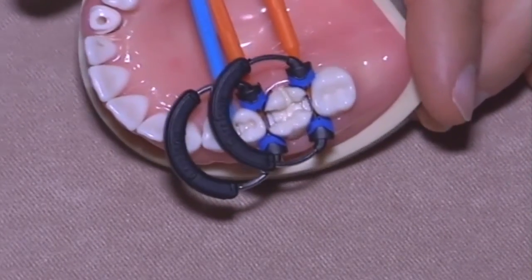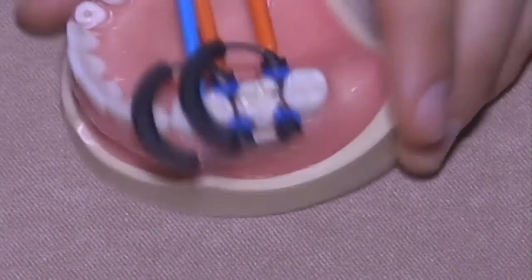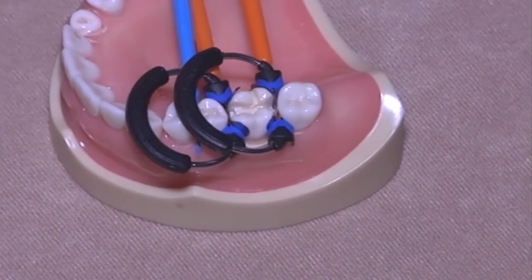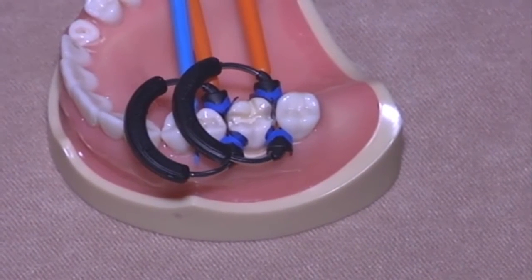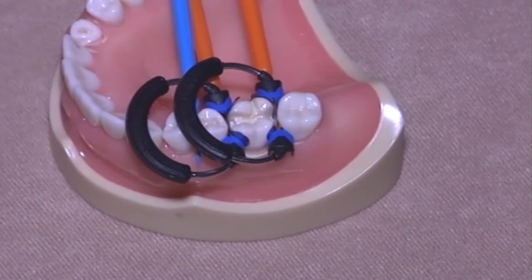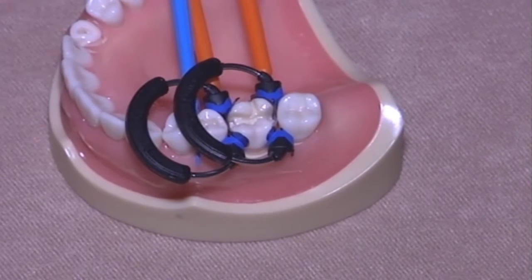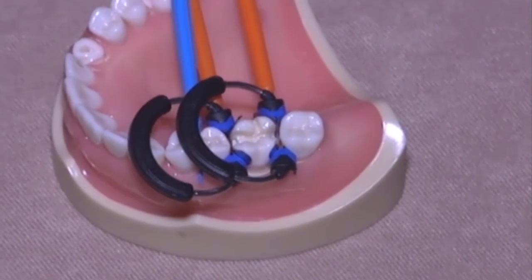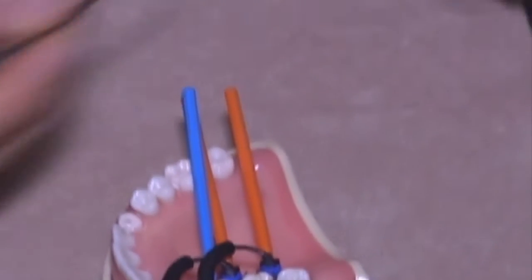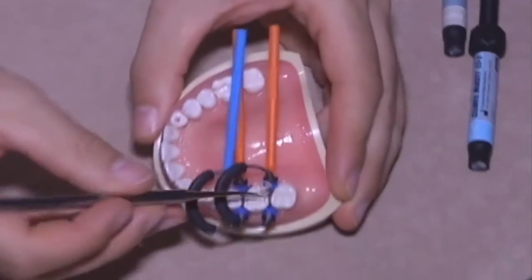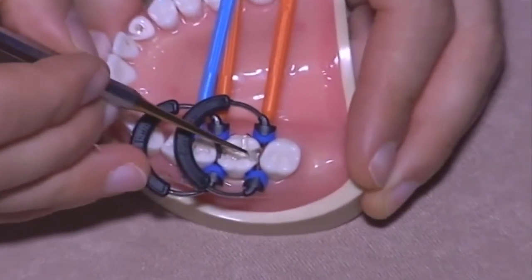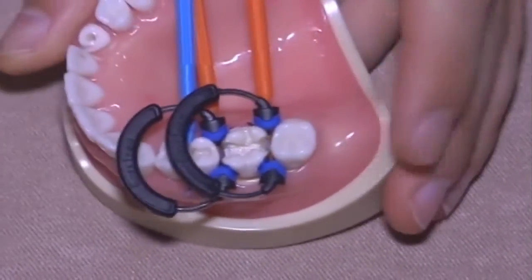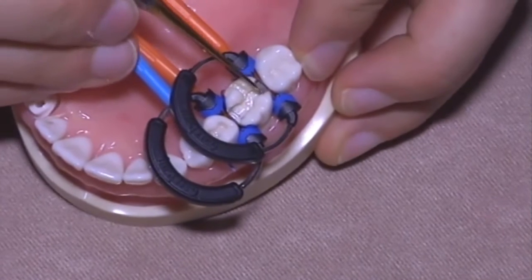Okay. In this case, you can even apply both this one and this one. You can even apply both the rings, and you see that you can easily go inside the cavity to build up the interproximal wall. The procedure is exactly the same, so I move faster than before.